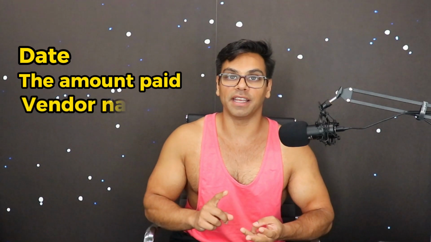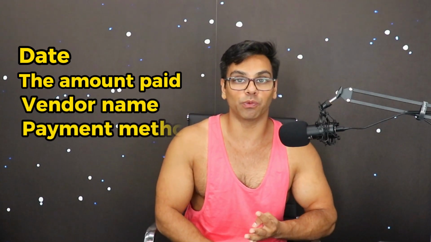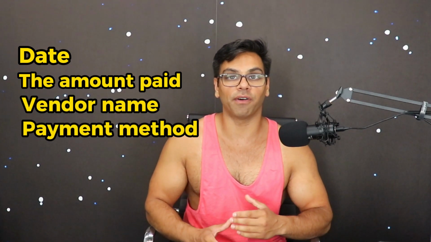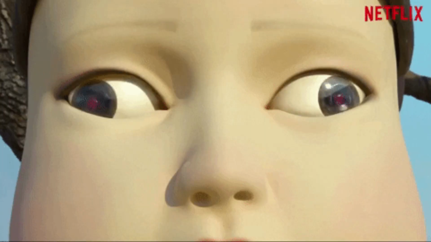And what's documentation? That would just be your receipts. So on the receipt, it should have the date, the amount paid, the name of the vendor, and how the payment was made. So make sure you have all of those on your receipt. Now, most receipts will have this, but sometimes you go to a small vendor and they might be lazy or they haven't included it. So make it a habit to quickly scan your receipt to make sure you have all these points to have proper documentation.